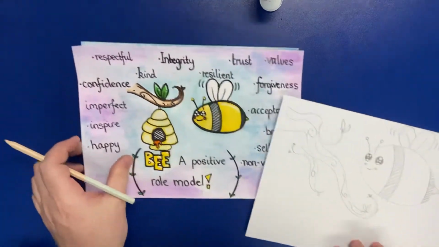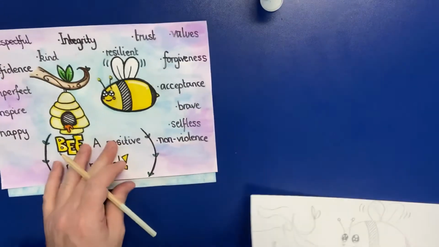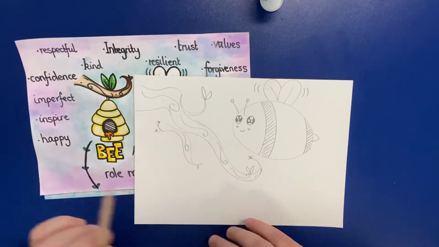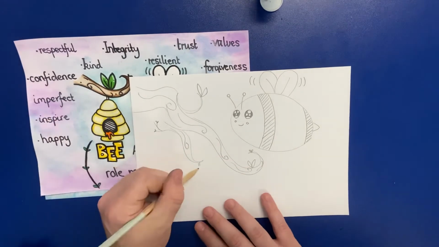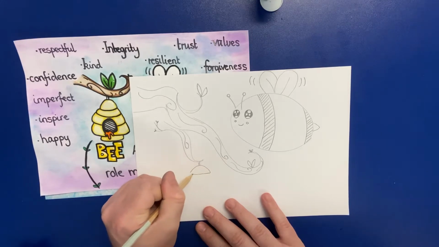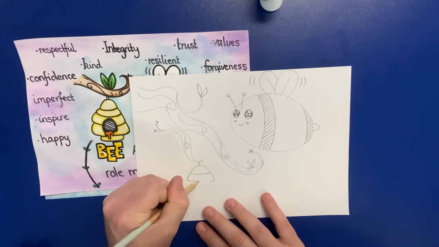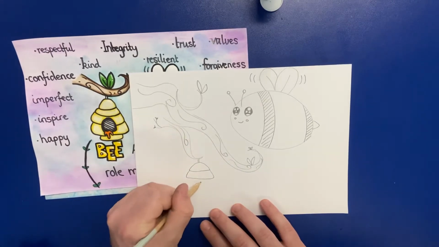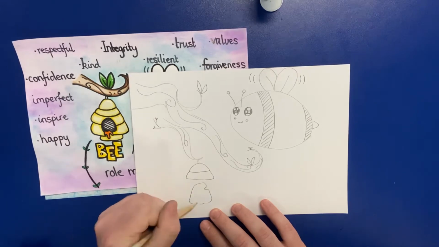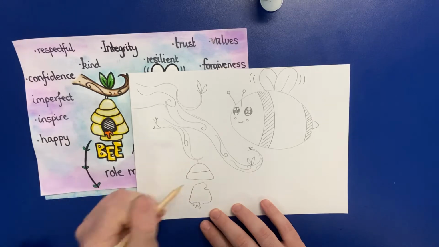So each time I've drawn this, it looks different, and I encourage you to draw your own style as well. So there's our branch, and now I'm going to add a beehive. To draw the beehive, it's going to start with this simple shape, and then it's going to flow down another level, and then I'm going to add a bit of an opening, which is also going to leave a gap so I can add some honey.